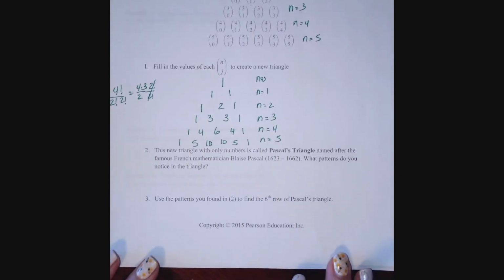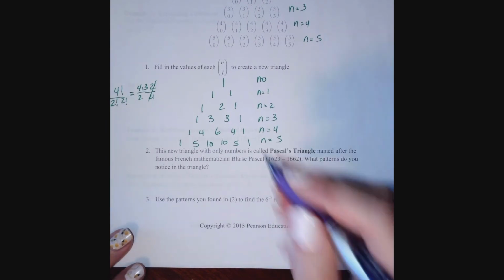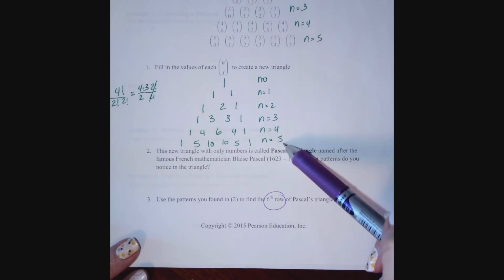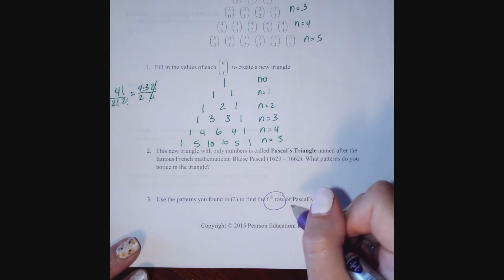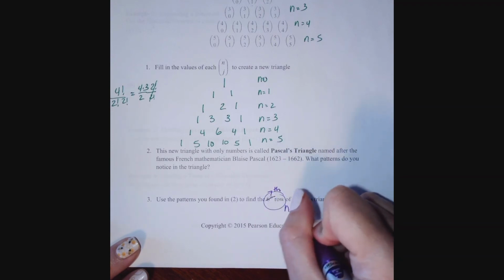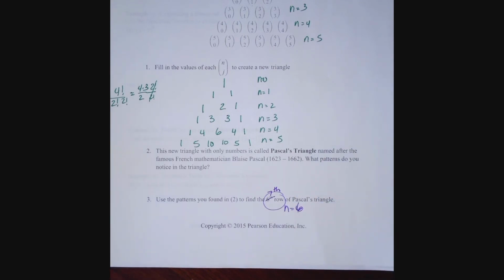And then we're going to use those patterns to find, now it says the 6th row. I want you to think about that. Technically, 1, 2, 3, 4, 5, 6 is the 6th row. I want you to find the 7th row, where n equals 6, of Pascal's triangle. So if you would, I want you to take a second and pick a way to calculate those coefficients for Pascal's triangle for that 7th row where n equals 6.